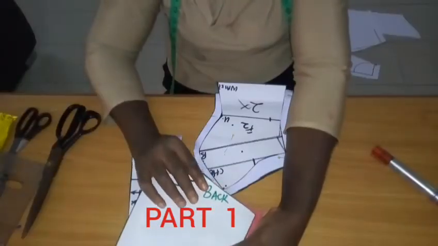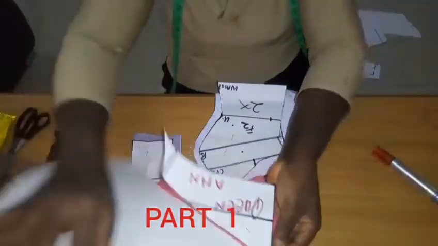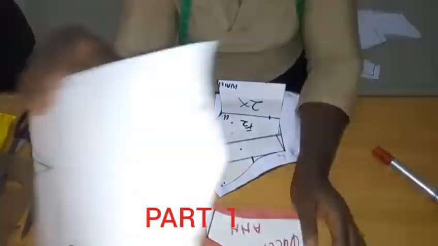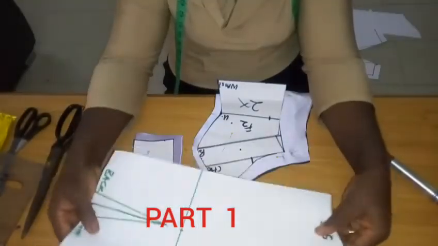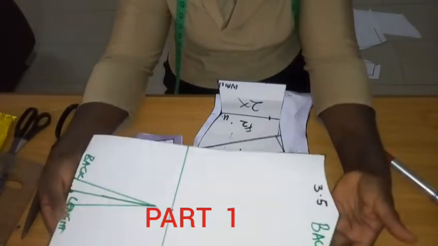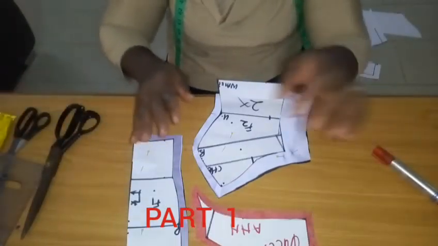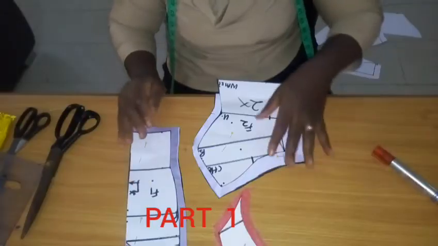You can see that directly, and in fact, it's even preferable to have a high neck for your Queen Anne. So this is the pattern for your back. I'm not drafting anything. This is what I'm going to use to cut my back exactly. Okay, so we'll proceed to the front part of this now.